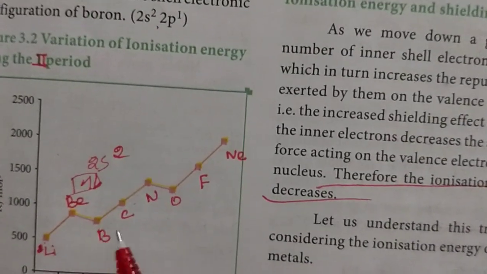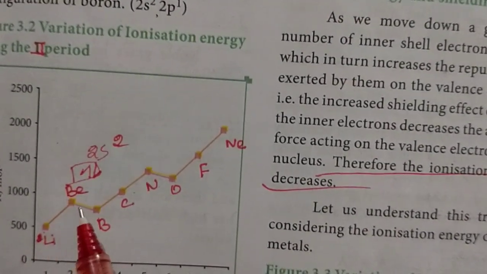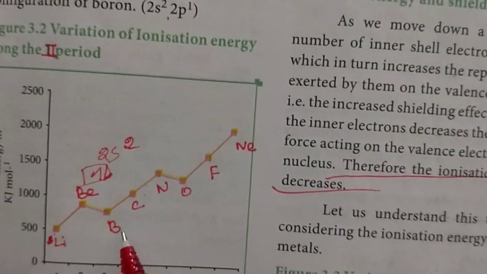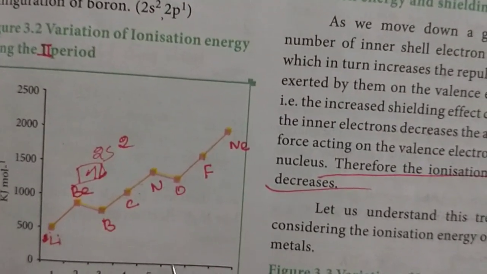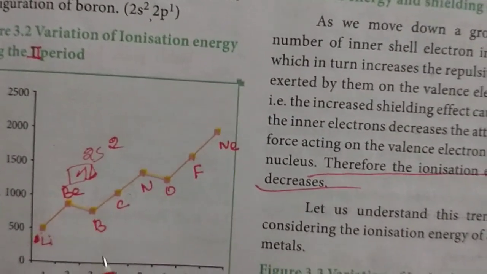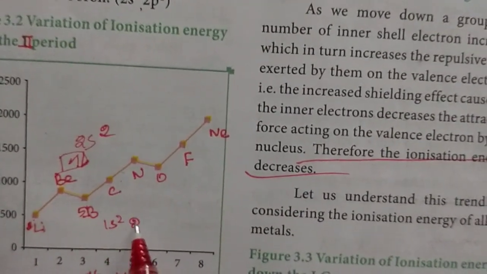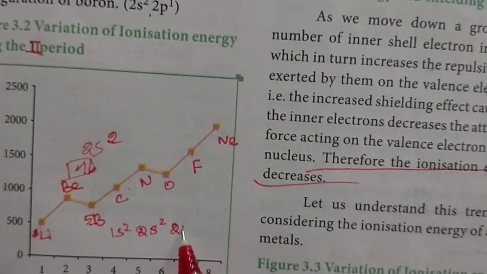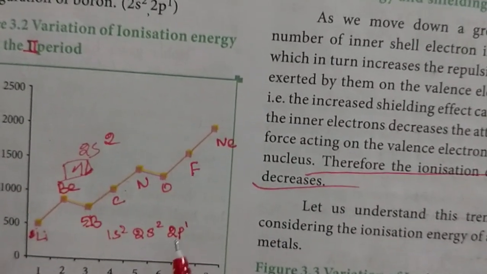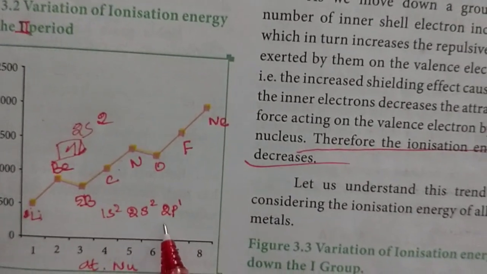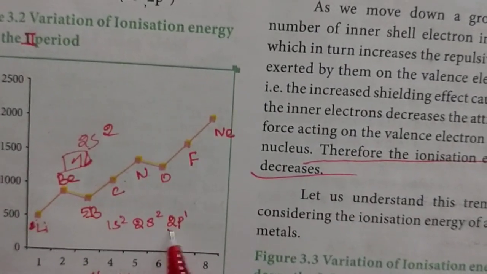Boron contains 5 electrons, but beryllium contains 4 electrons. In boron the orbitals are 1s2, 2s2, then 2p1. Now you can see which one is the valence electron of boron.